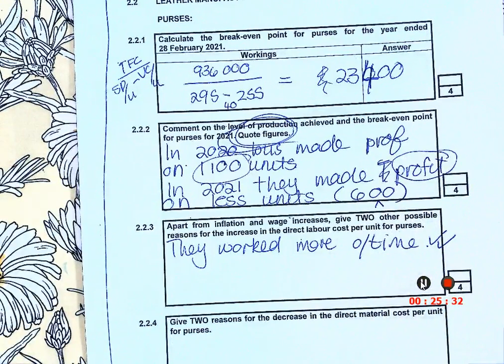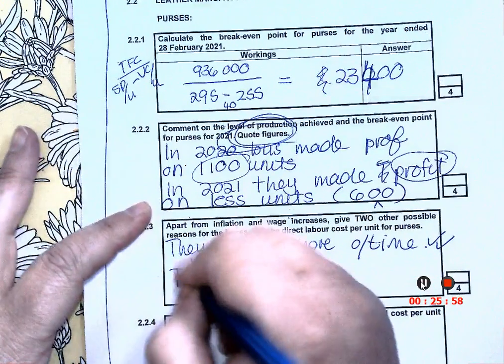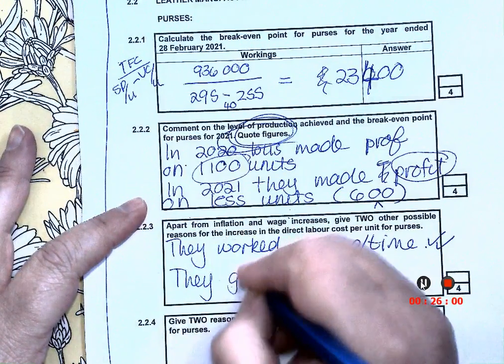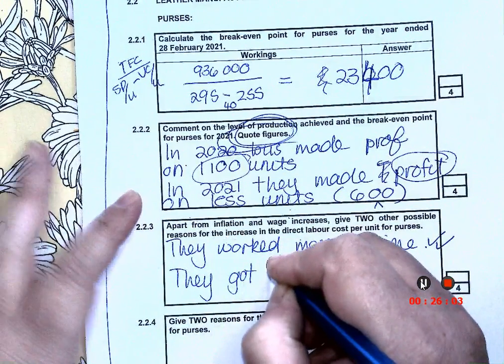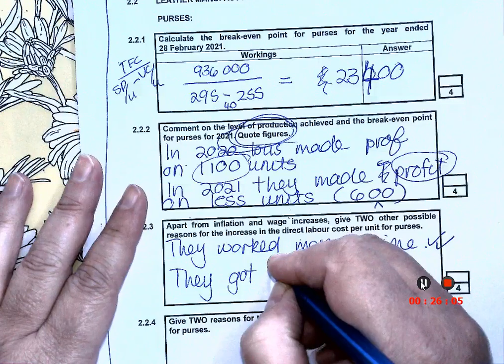Can I say there we employed more workers? Please no. Because this is not about how many workers we have. This is about how much does it cost per unit being produced. Okay. So what else can I say? Okay, you can say they got bonuses, they got Christmas bonuses in February.